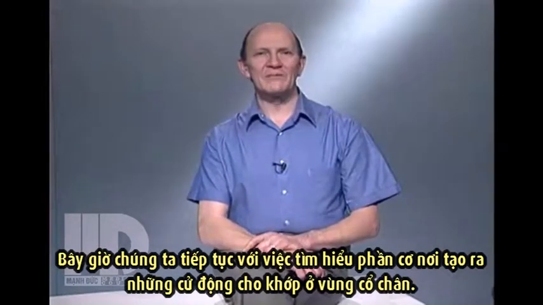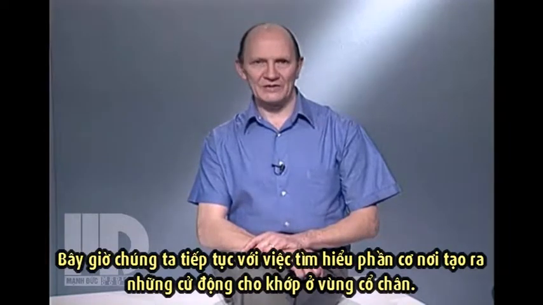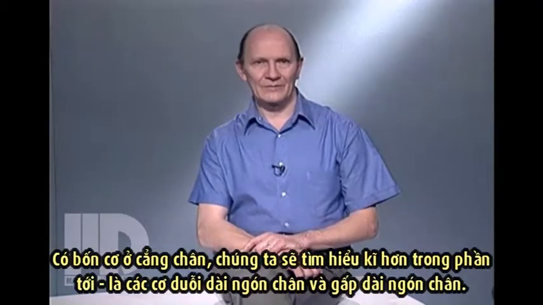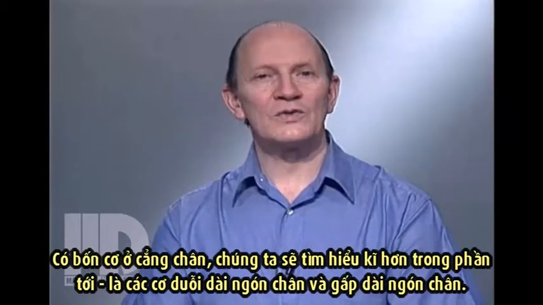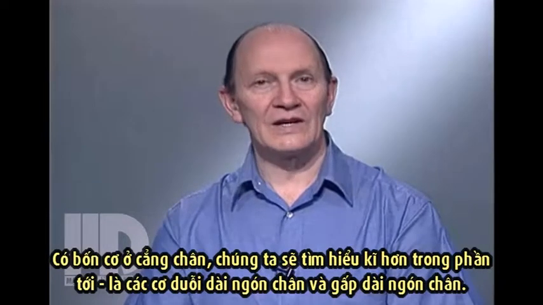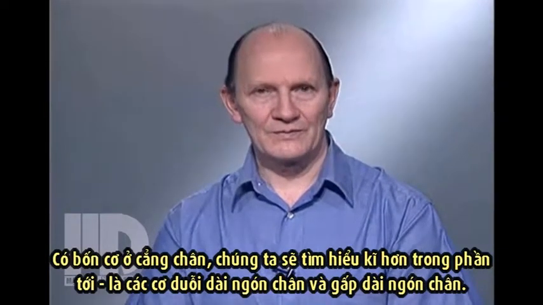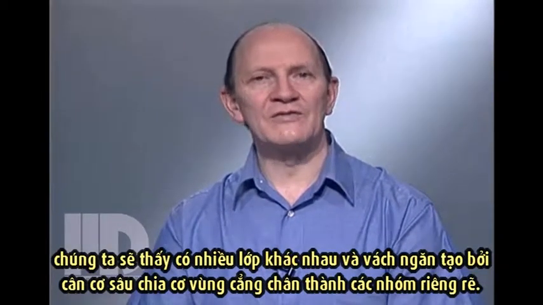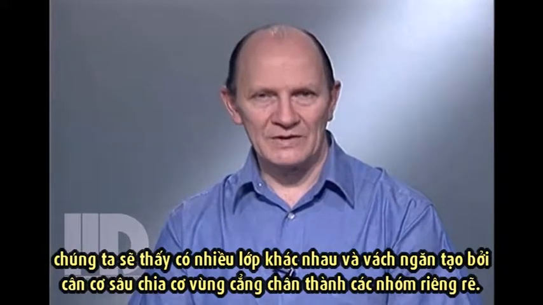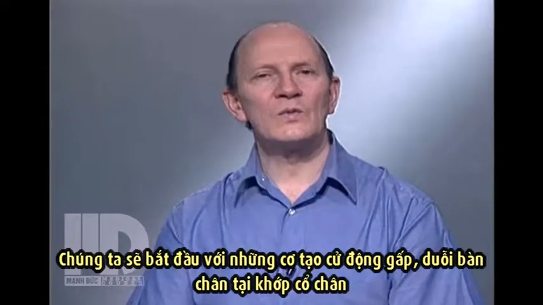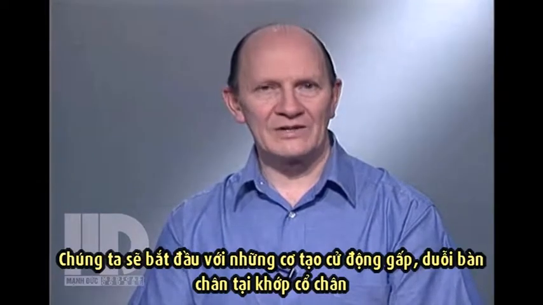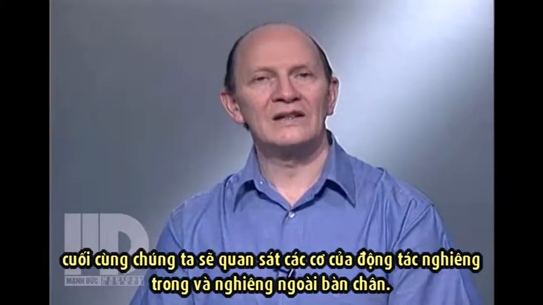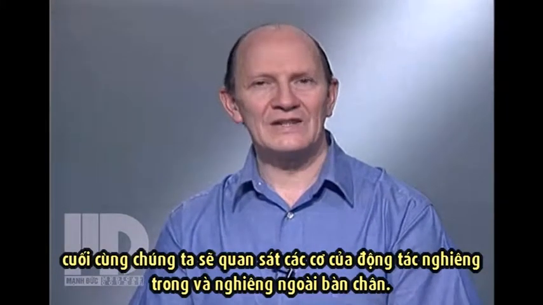Now we'll move on to look at the muscles that produce movement at the joints of the ankle region. In doing this, we'll meet most, but not all, of the muscles that are in the leg. There are 4 muscles that are in the leg, which we'll leave out of the picture till the next section. These are the long flexors and the long extensors of the toes. Along with the muscles, we'll meet the various layers of deep fascia, which divide the muscles of the leg into rather distinct compartments. We'll start with the muscles that produce dorsiflexion and plantarflexion at the ankle joint. Next, we'll look at the fascial layers and compartments. Lastly, we'll look at the muscles of inversion and eversion.